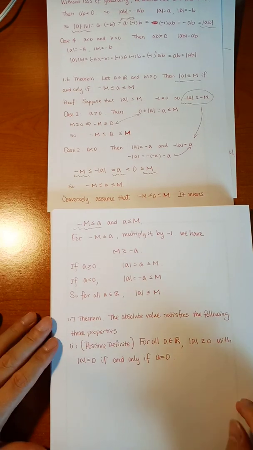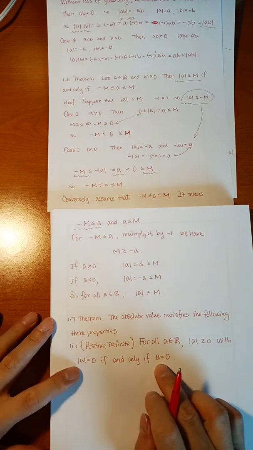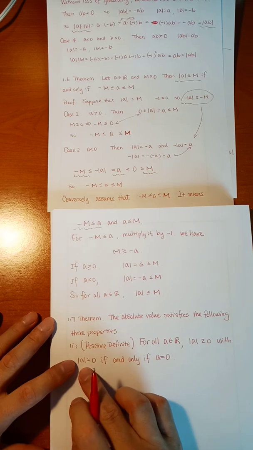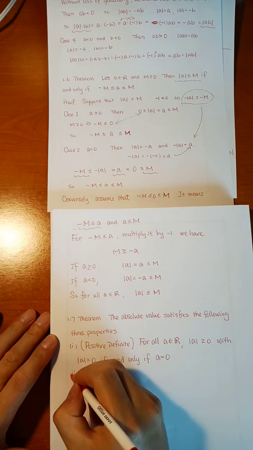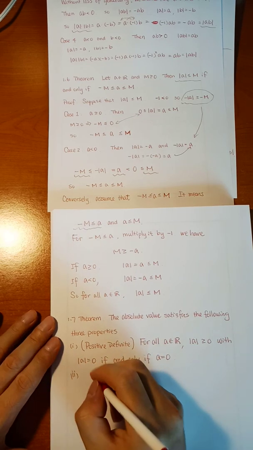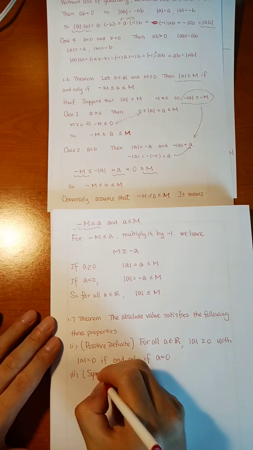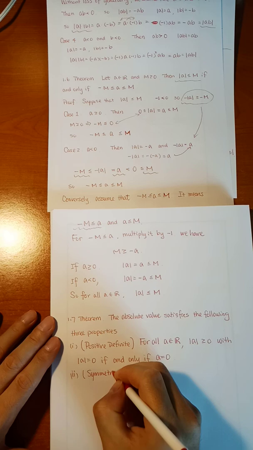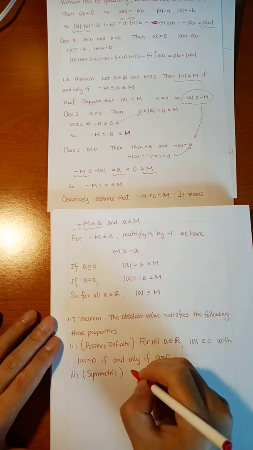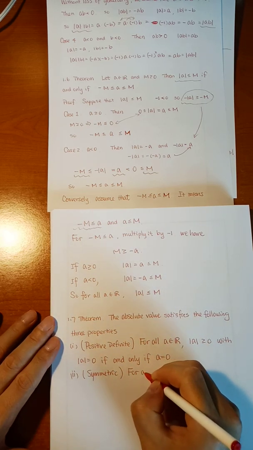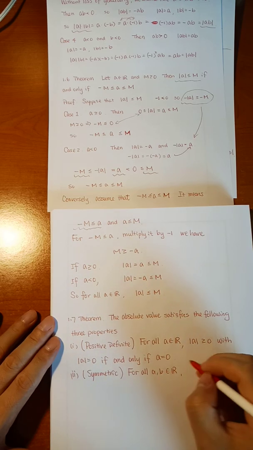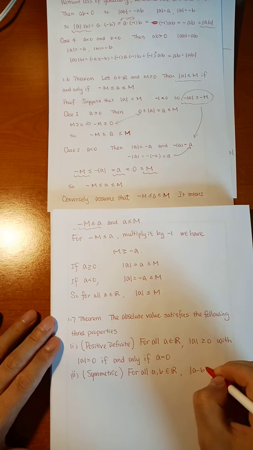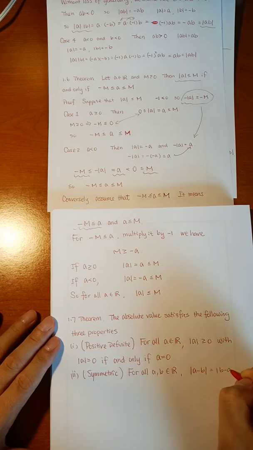Okay, so positive definite, and the absolute value is 0 if and only if the original input is 0. Second, symmetric. For all a, b in R, the absolute value of a minus b is equal to the absolute value of b minus a.